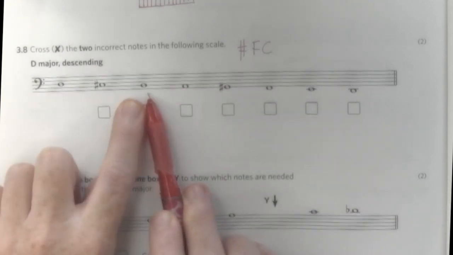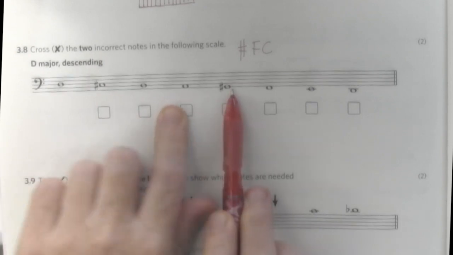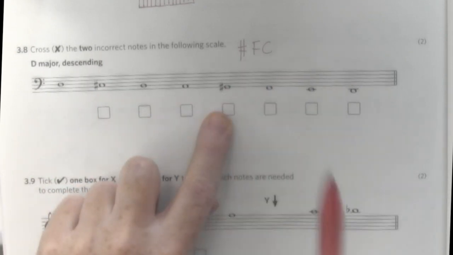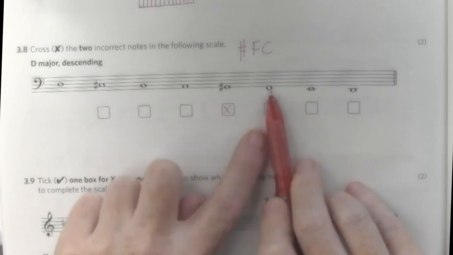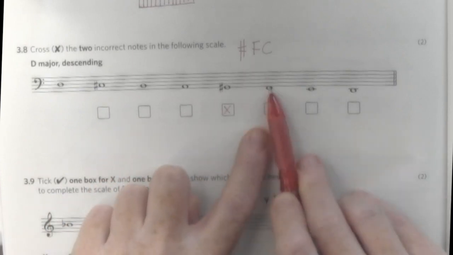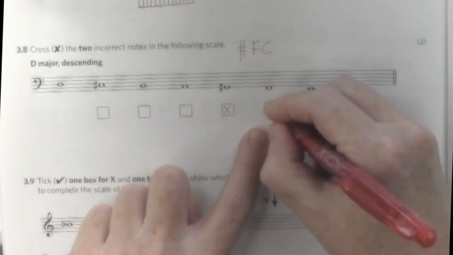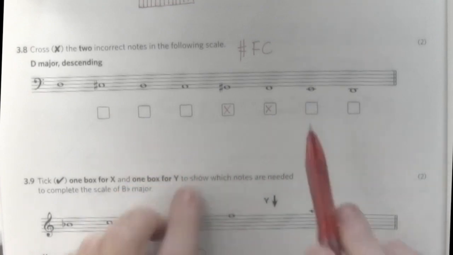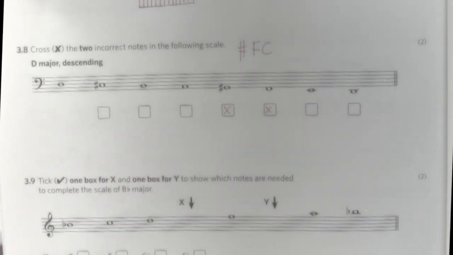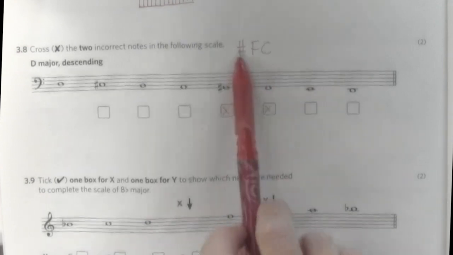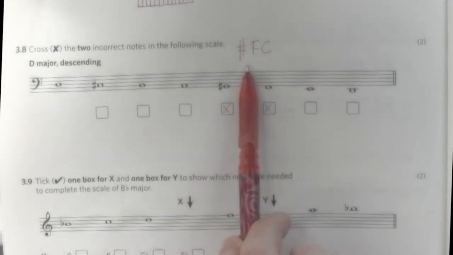B, La, Sol sharp, no. Fa sharp, yes. And it hasn't been sharpened. So here it is. Mi e re, perfect. Okay, so this is the way, guys, with the order of sharps and flats. We must know this.